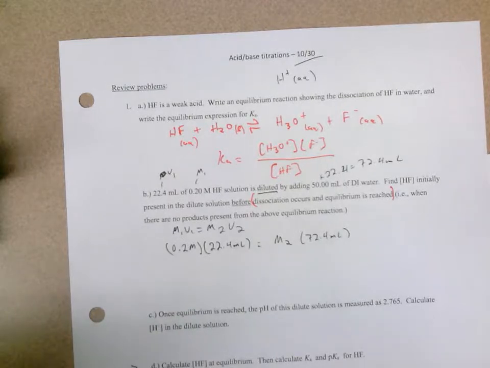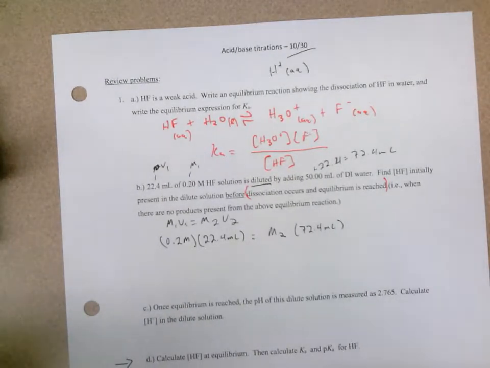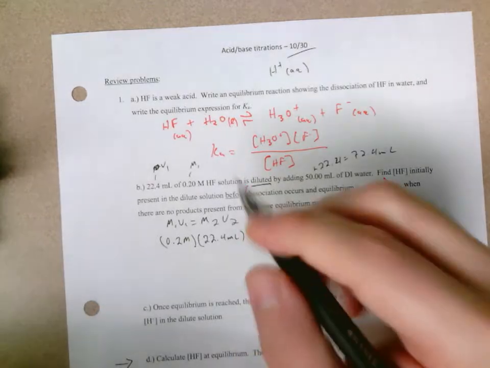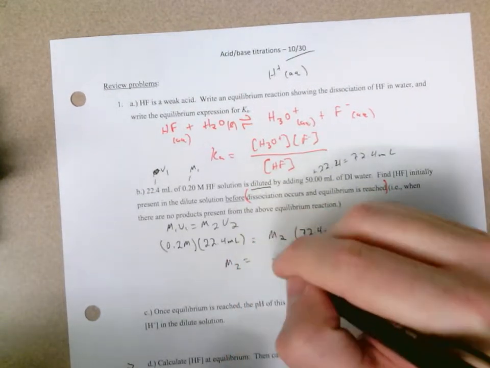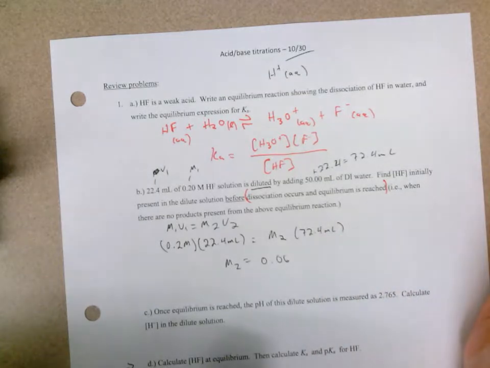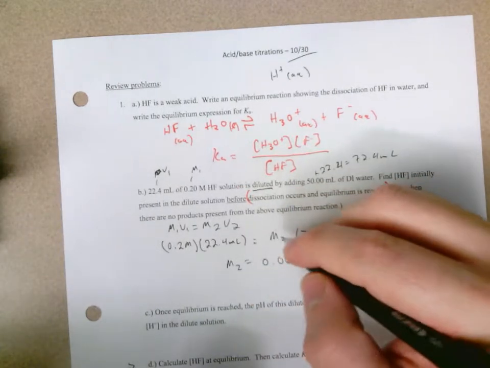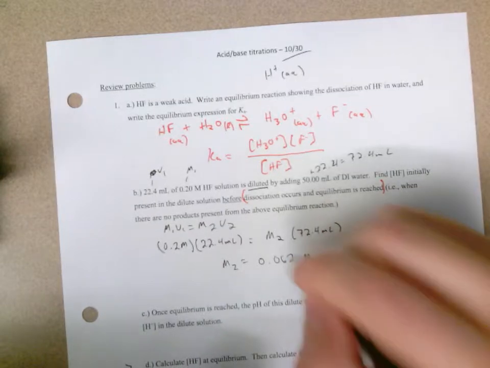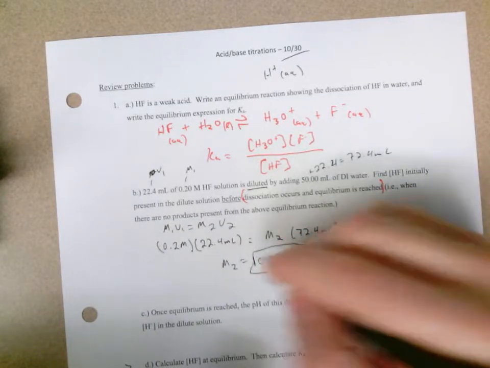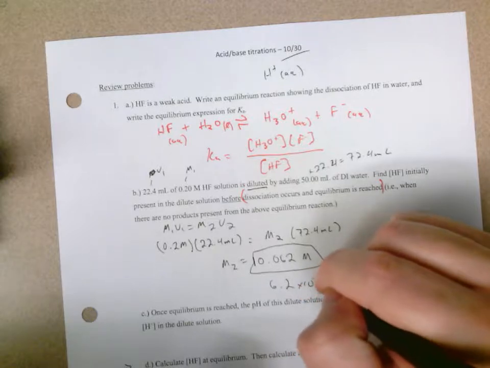If we divide this out, I should put this in my calculator: 0.2 times 22.4 over 72.4. We get M2 is 0.06. We can only go to 2 sig figs, so 0.062 molar, or 6.2 times 10 to the minus 2.